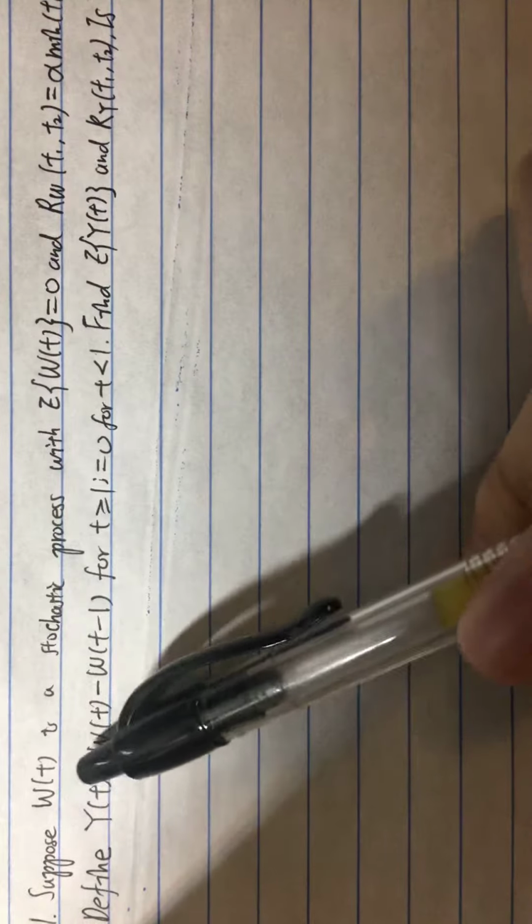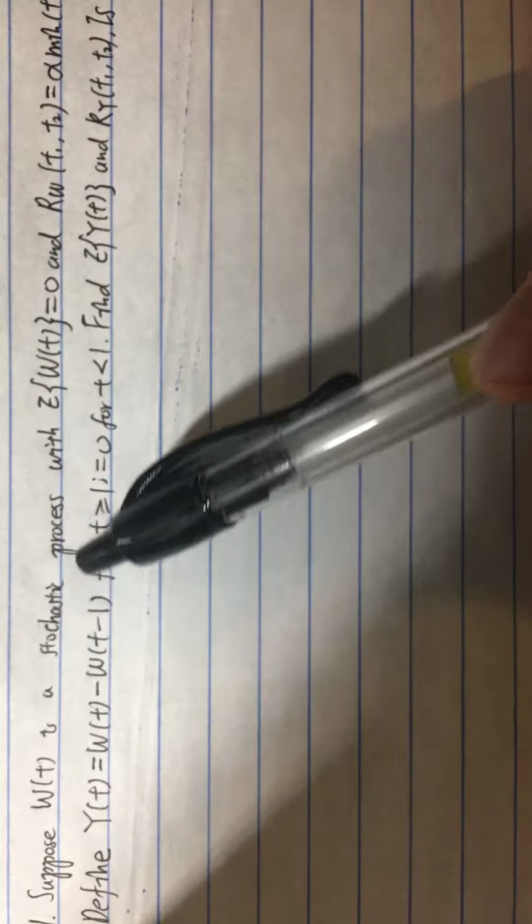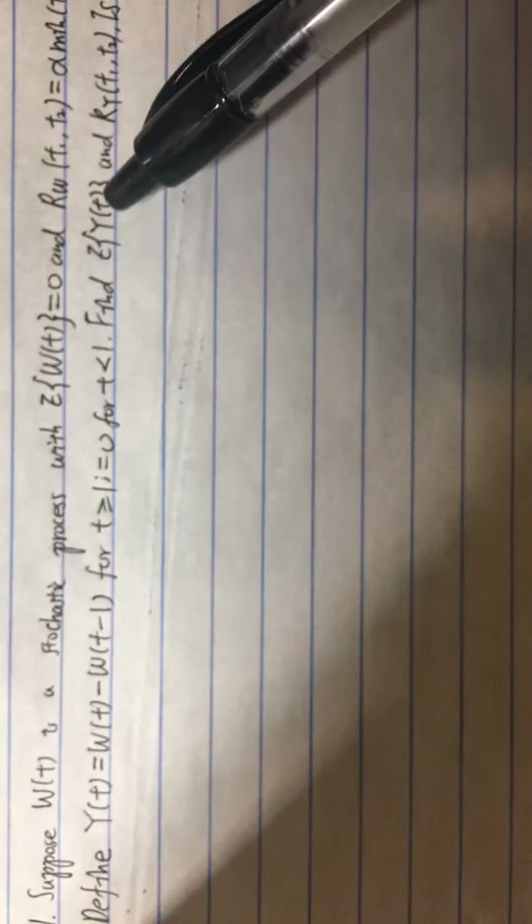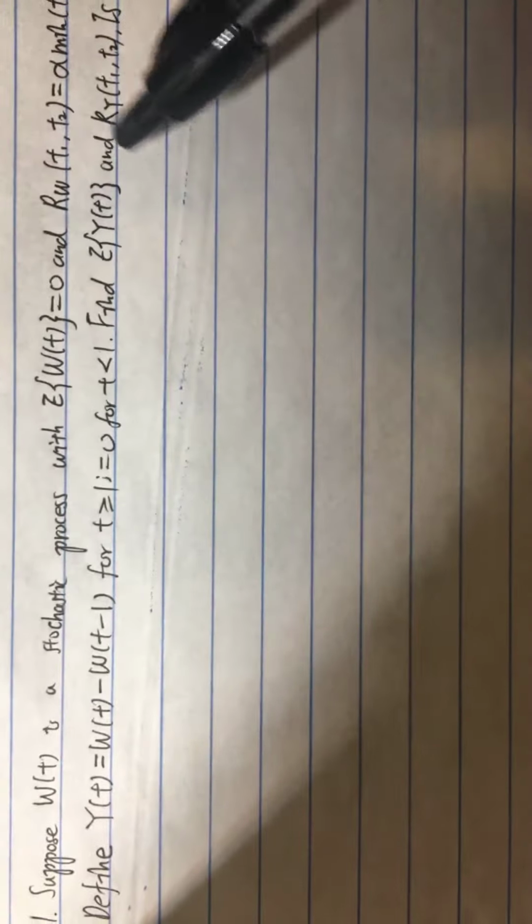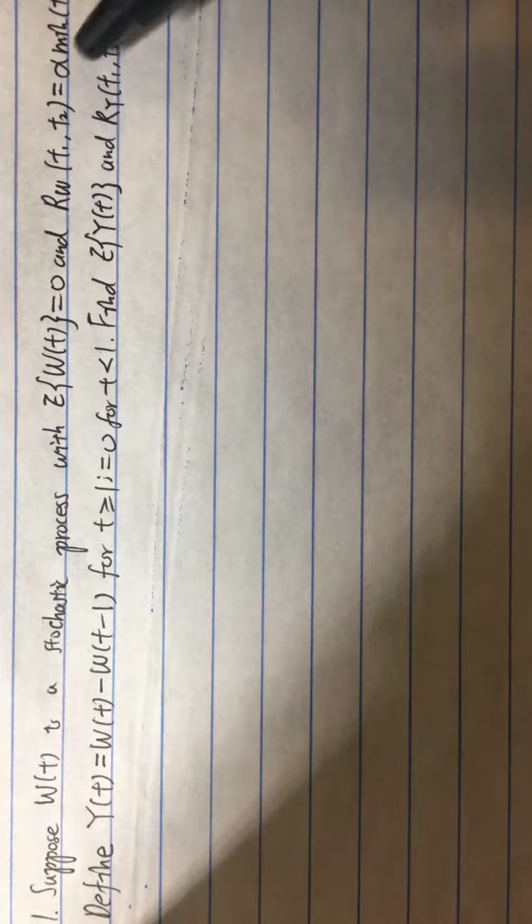First, let's suppose W_t is a stochastic process with the mean of W_t equal to 0 and R_W(t1, t2) equal to alpha times the minimum of t1 and t2.